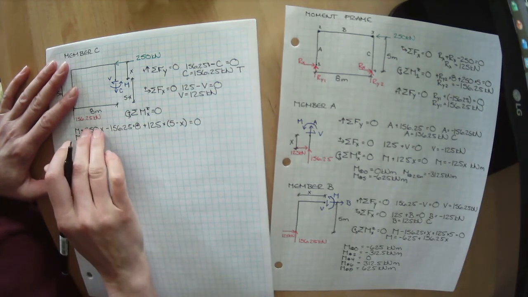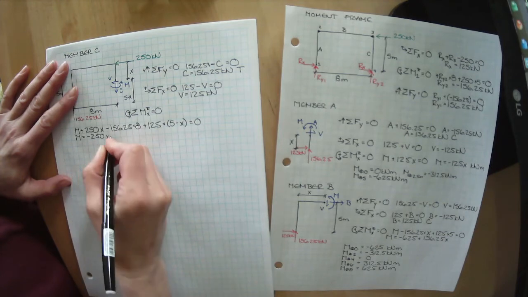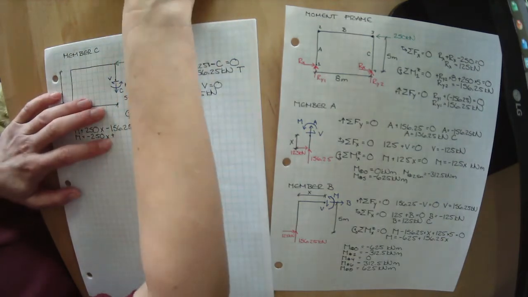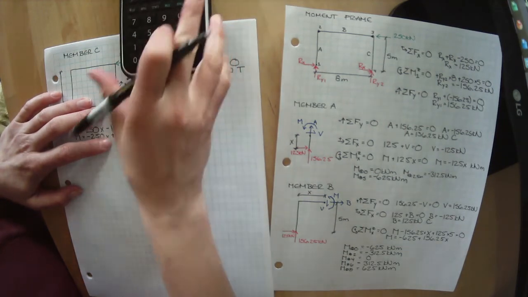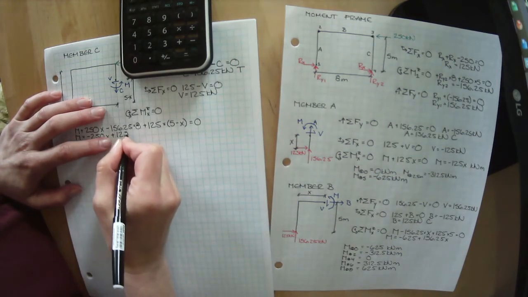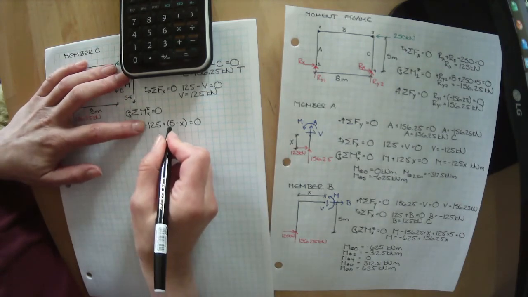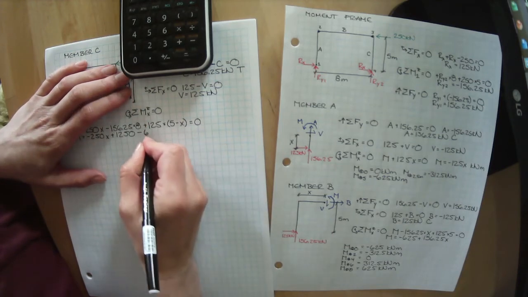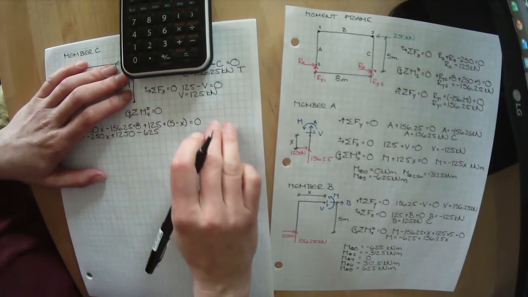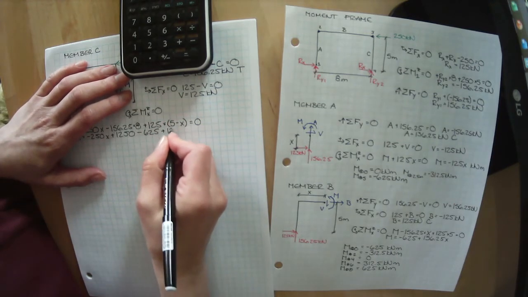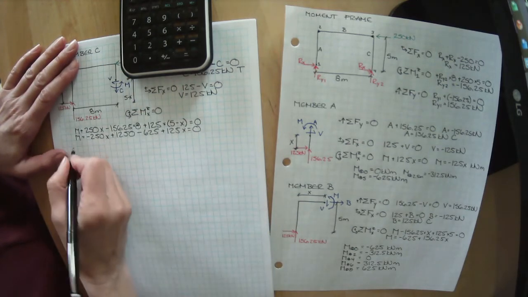We have M equals minus 250x plus 156.25 times 8, so plus 1250, minus 125 times 5, and then 125 times negative x would be negative, but we're bringing it over, so plus 125x equals 0.